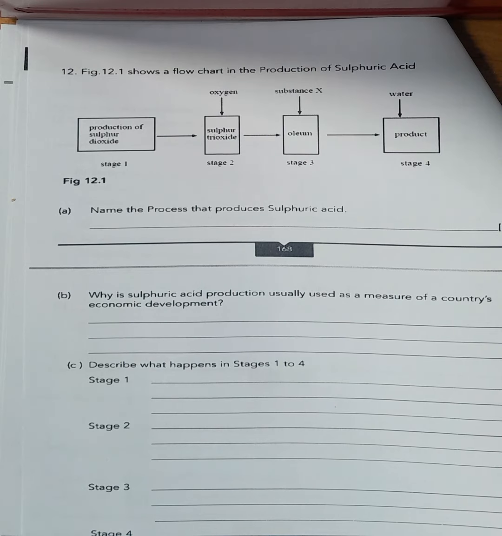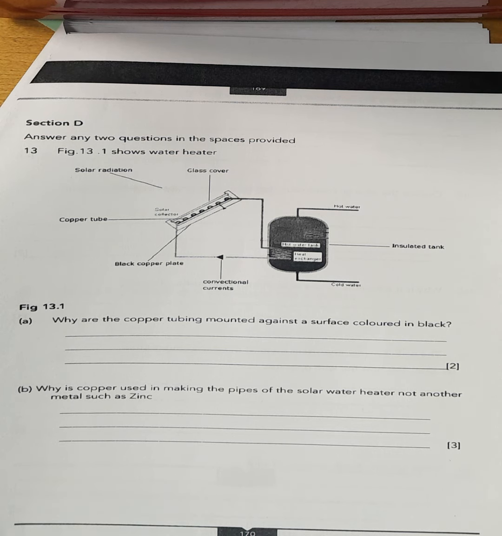So number 12 was a question on production of sulfuric acid. This question was in November 2023, so there's no way you are going to be examined on contact process. Rather, you should prepare for the Haber process on industrial processes. Let us move on to the physics section. Answer 2 questions in spaces provided.